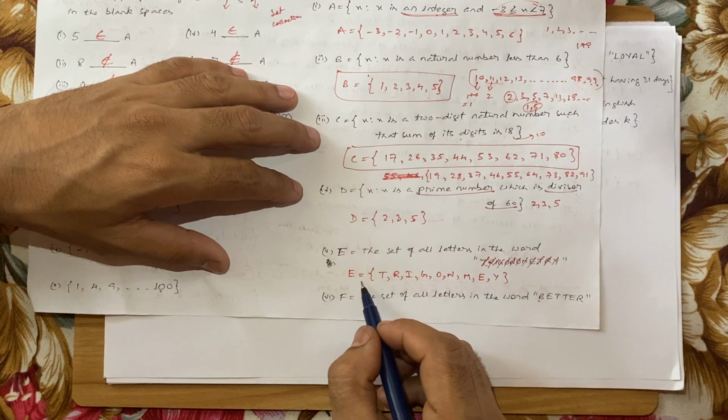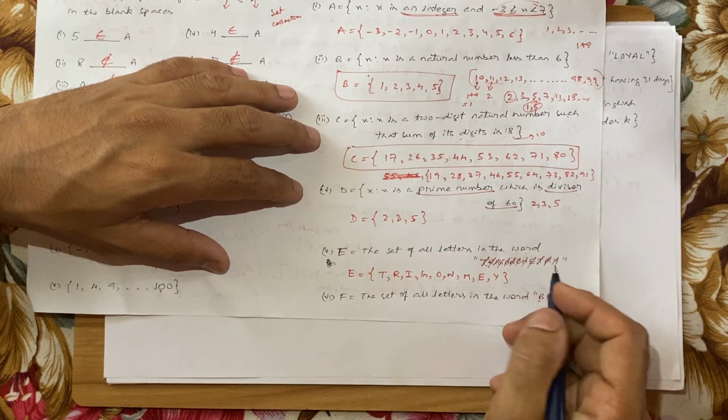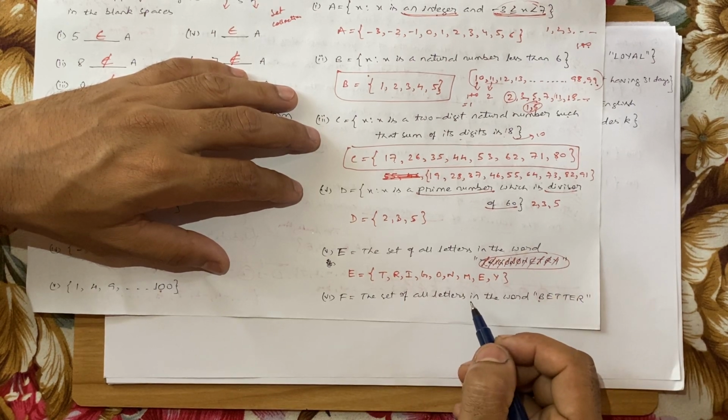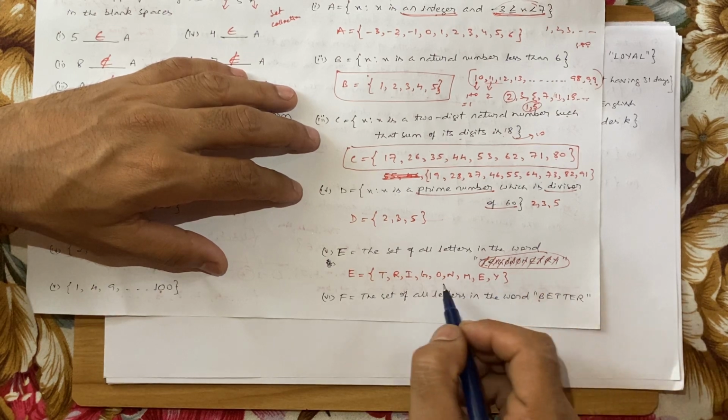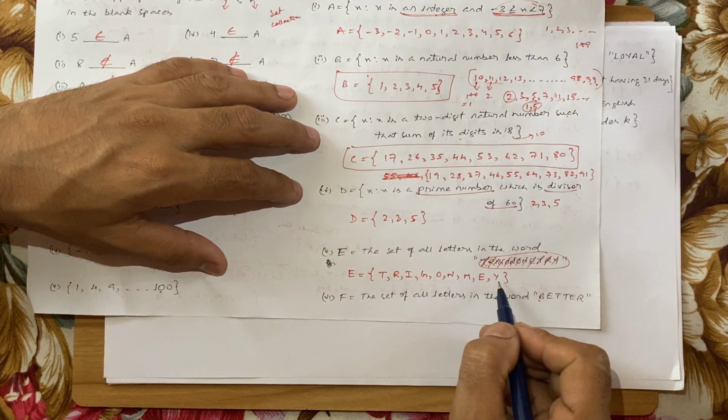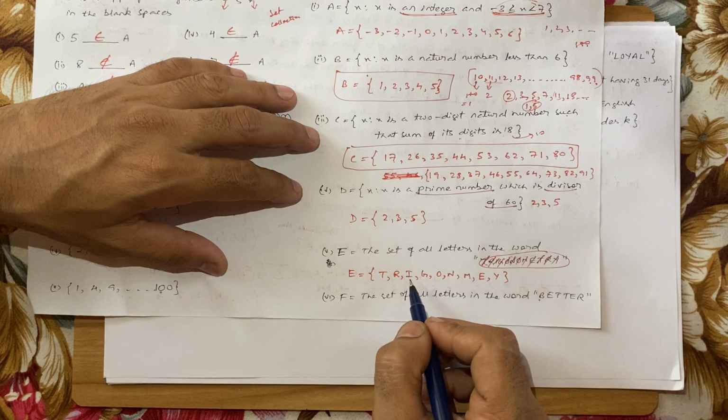Okay, so this is the set of what? Letters in this word trigonometry. While writing such a set, do not make a mistake to repeat the letters. Okay, in the roster form we are not supposed to repeat any letter.